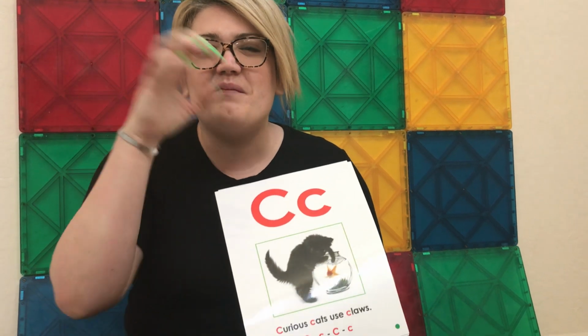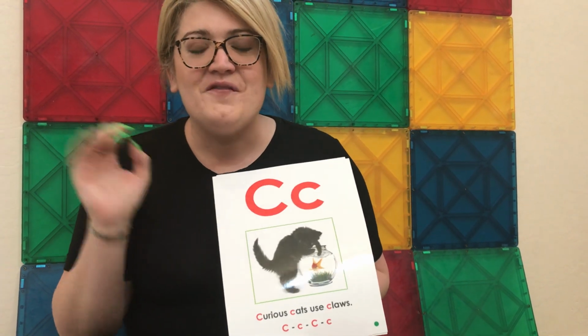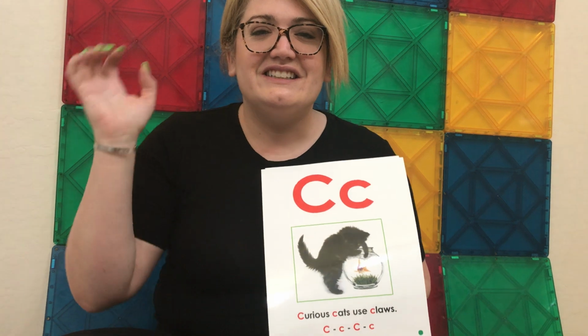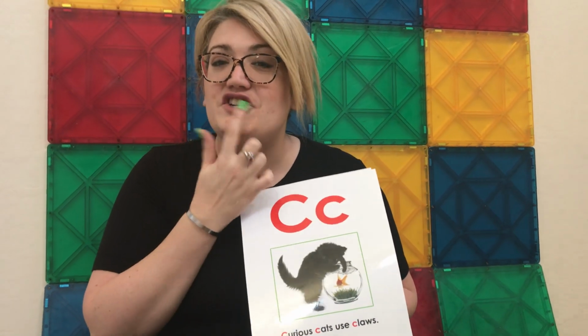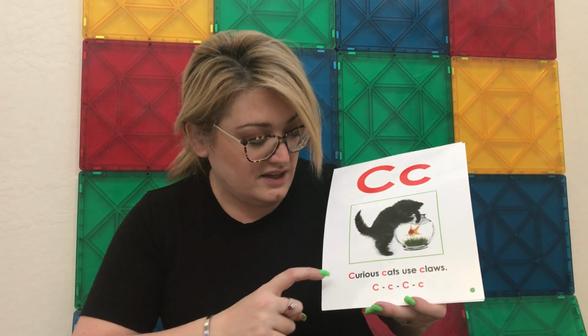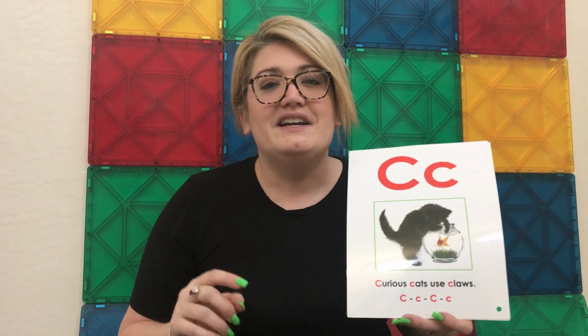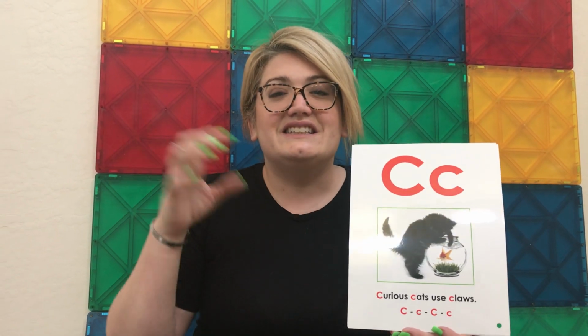And I want you to make like a cat paw, and when we make this sound, we're gonna make our cat paw kind of scratch. You ready? K, k, k, k. You can feel air coming out of your mouth and touching your lips. Try it again. Good job. Listen to me read a sentence with lots of k sounds at the beginning. Curious cats use claws. All right, do it with me. K, k, k. Fabulous.